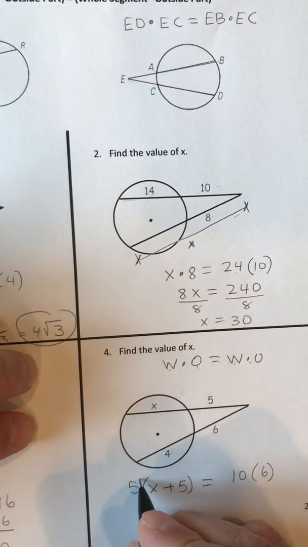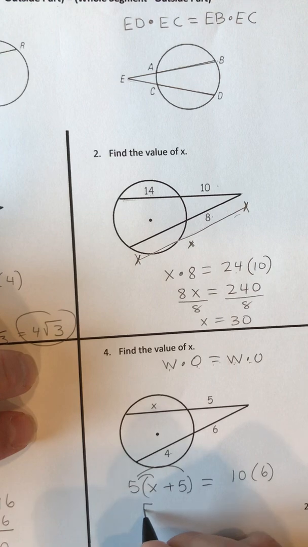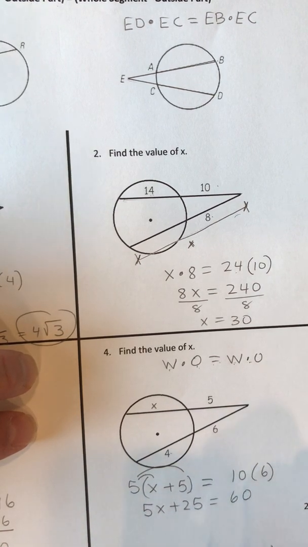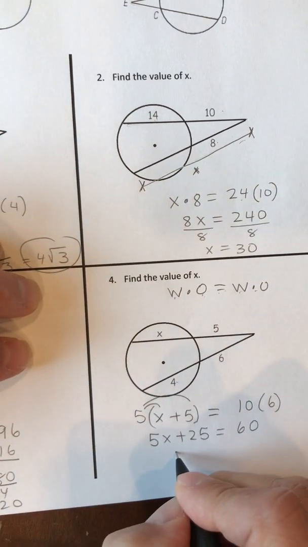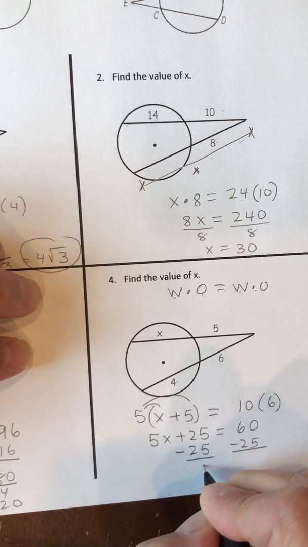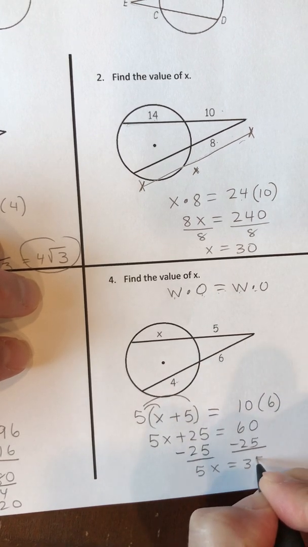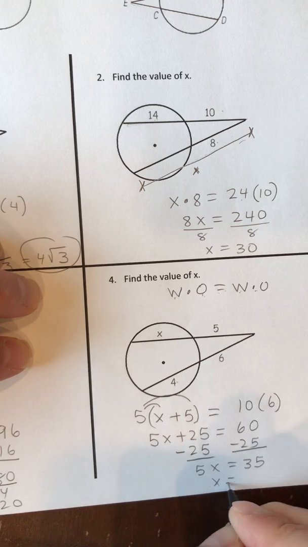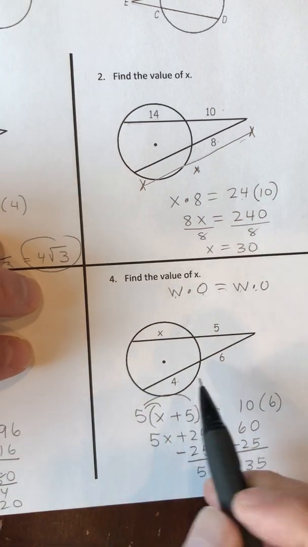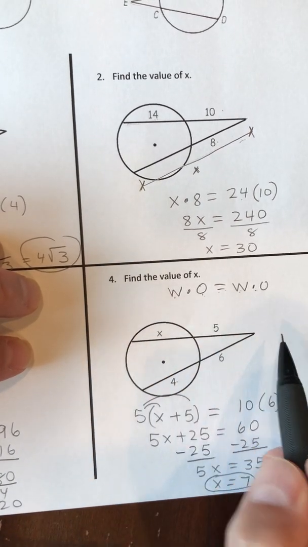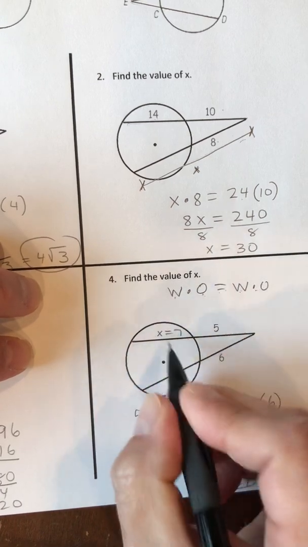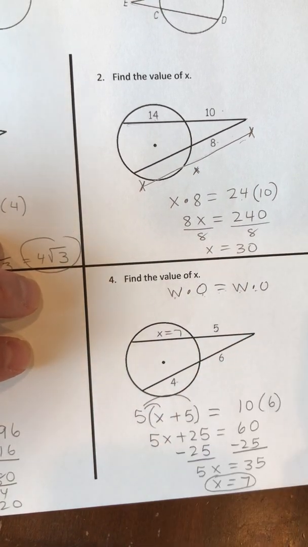This one's going to be linear again. Distribute. 5x plus 25 equals 60. Subtract your 25. 5x is going to equal 35. Divide by 5. X is going to equal 7. You just got to make sure that they're not asking you for the whole secant, where you have to go back and plug it in. If they wanted the whole secant, then the whole thing would be 7 plus 5, which is 12.